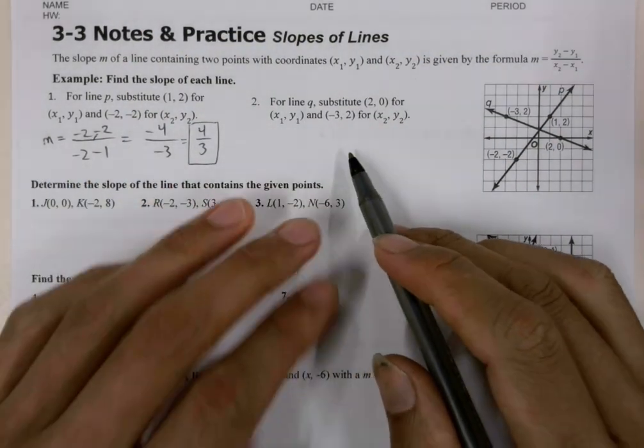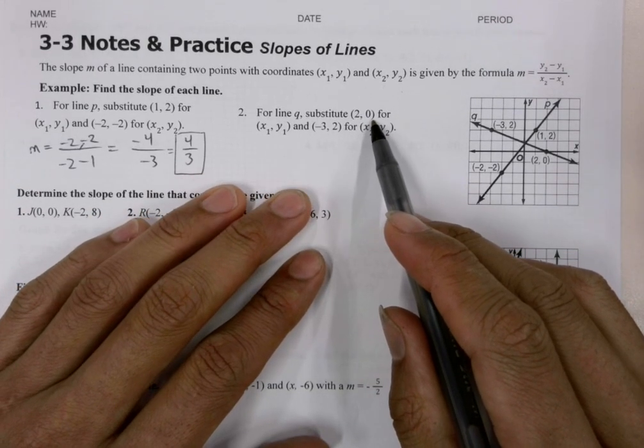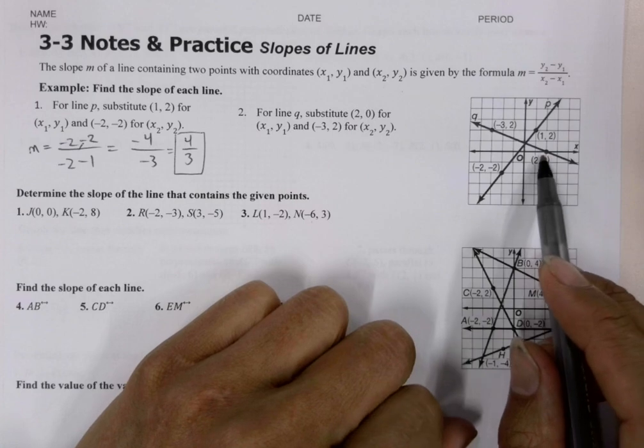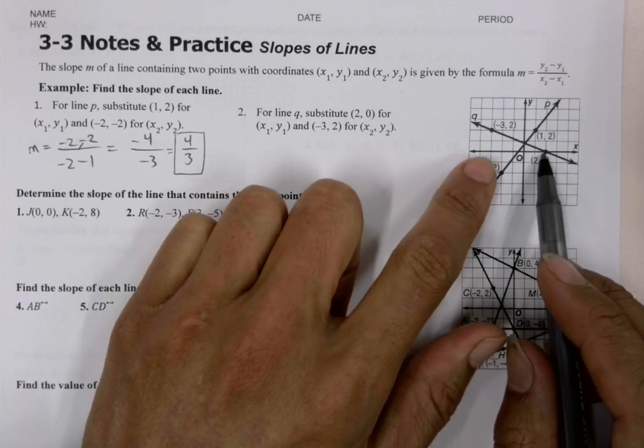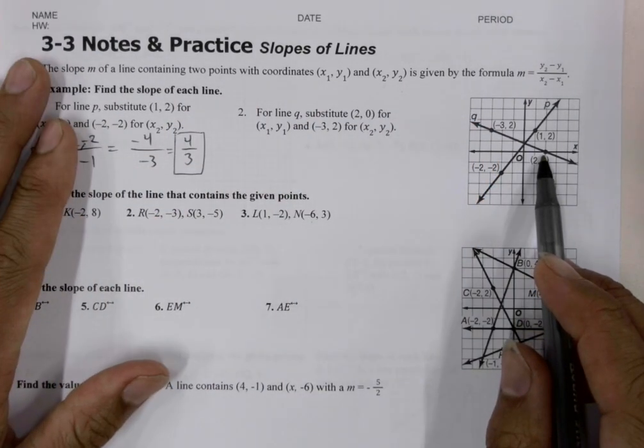And then we're moving on to number 2, and so our first point is 2, 0, which is here. And then we have negative 3, 2, which is here, right? 2 points on line Q, and we want to find the slope of line Q.